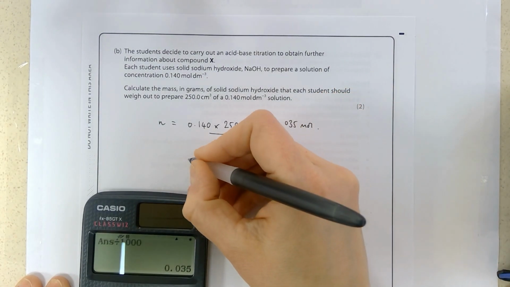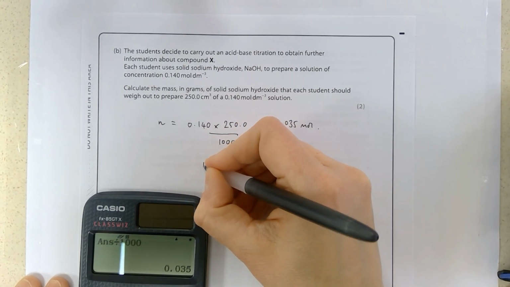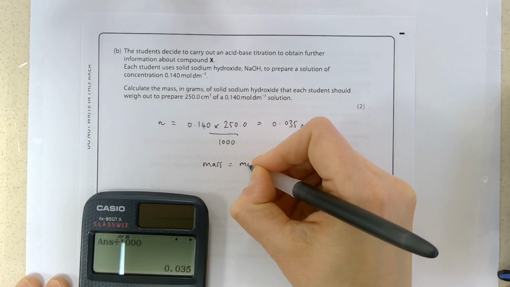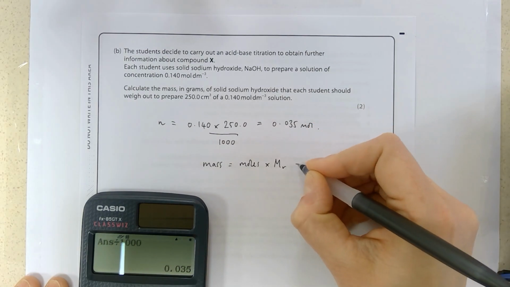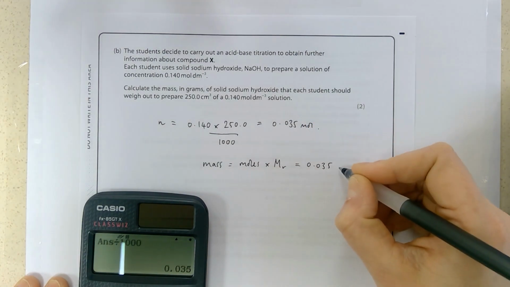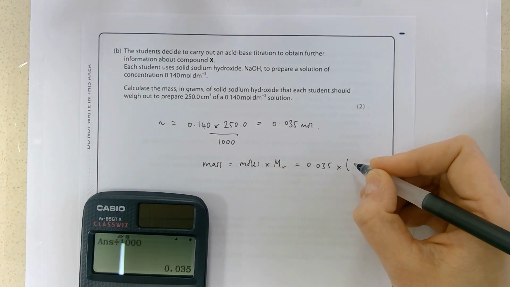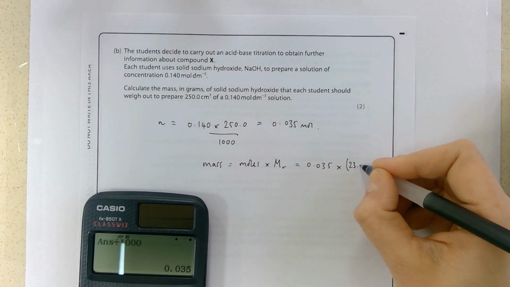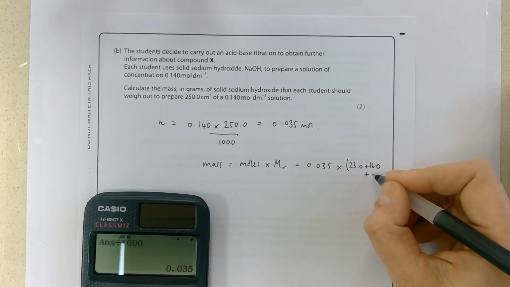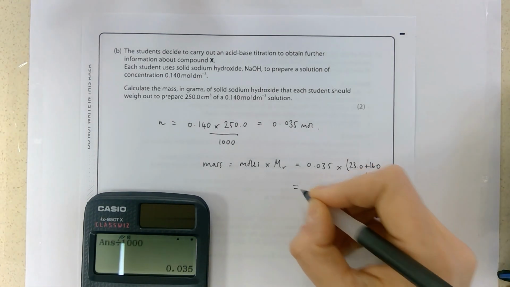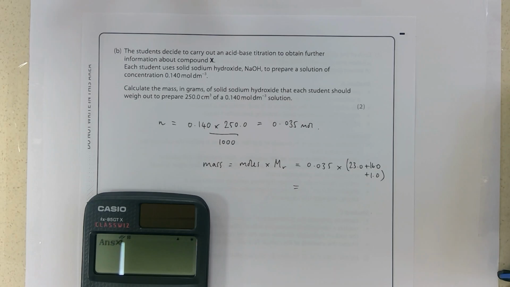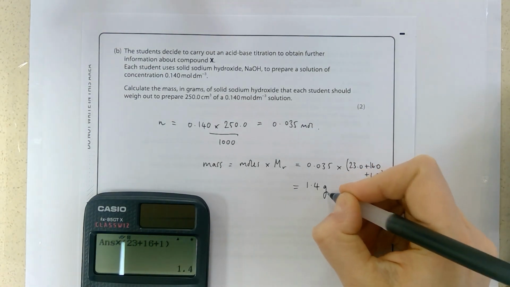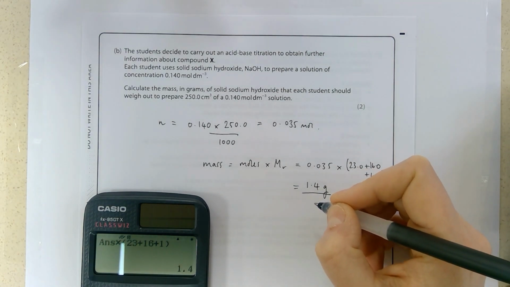Okay, and I use moles equals mass over Mr, so mass equals moles times Mr: 0.035 times, and we're looking at sodium hydroxide, which is sodium 23.0 plus 16.0 plus 1.0, gives us 1.4 grams. So straightforward answer there.